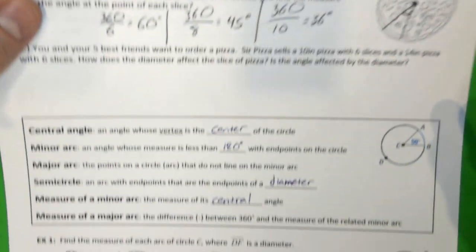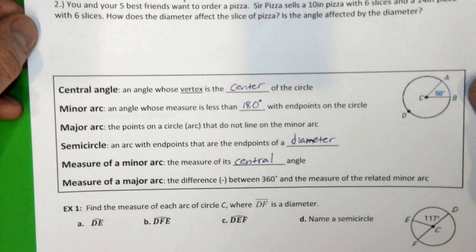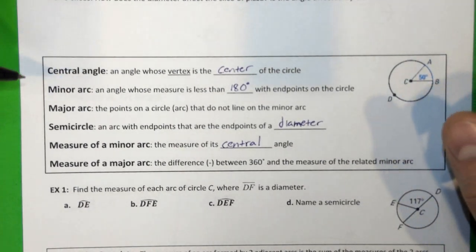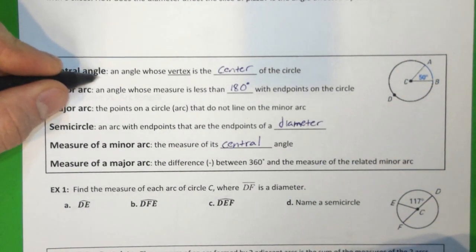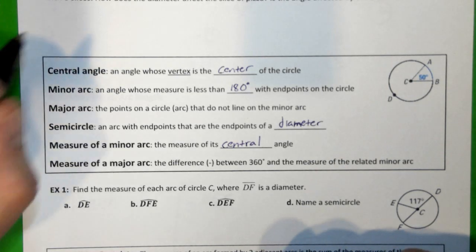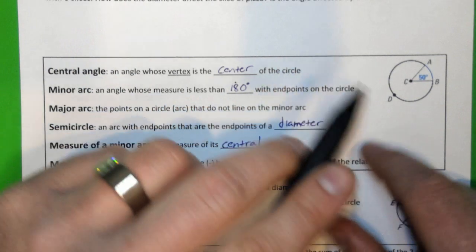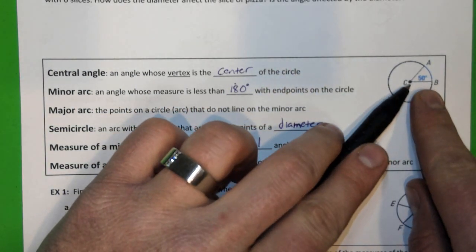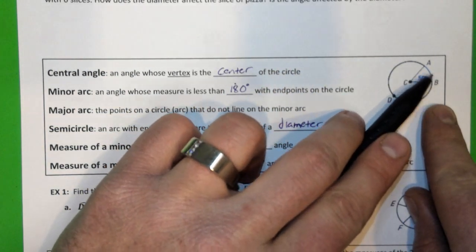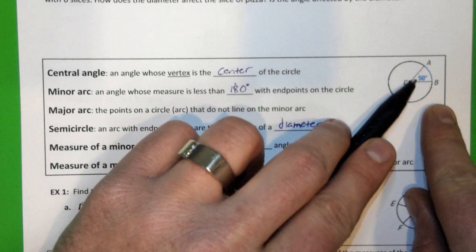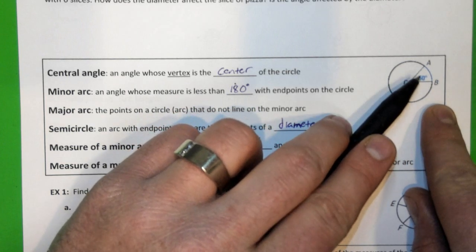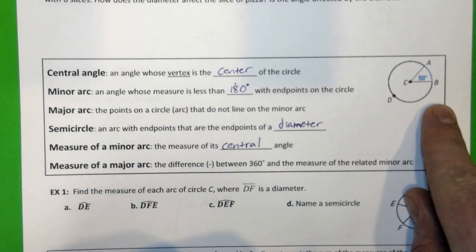All right, let's talk about our vocab. So our vocab right here is a mix of old and new, starting with the old one, central angle. Once again, a central angle is going to be an angle whose vertex is the center of the circle. This is exactly what we had seen in section 11.3. You can see this angle right here, ACB. Its angle measure of 50 degrees right here is formed by the center of the circle, which is point C.